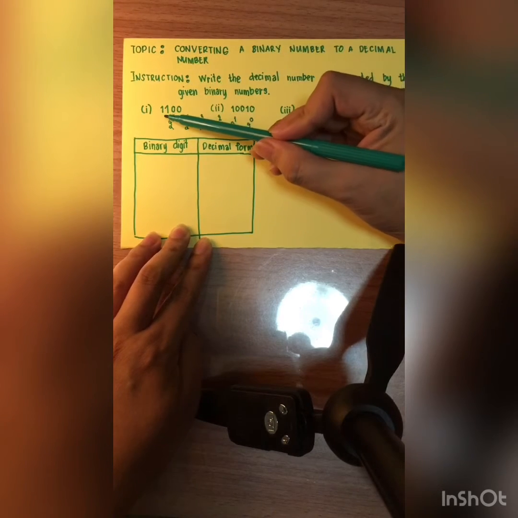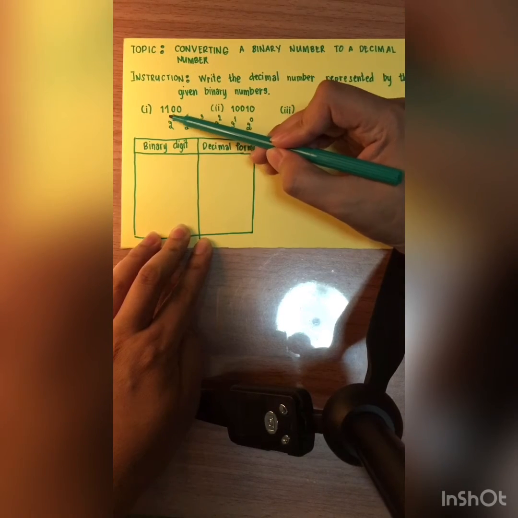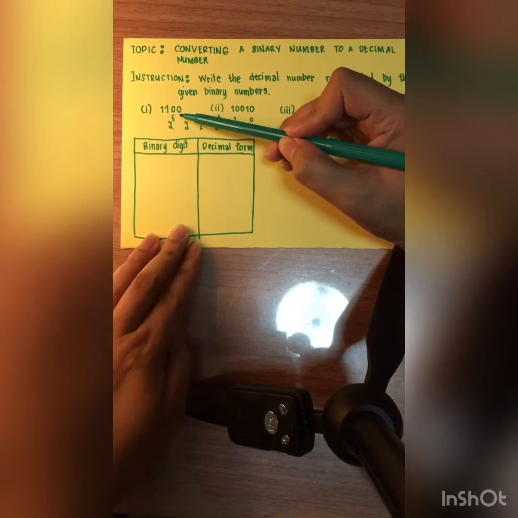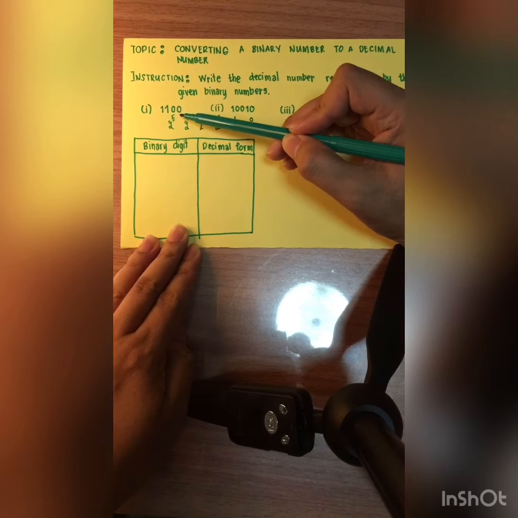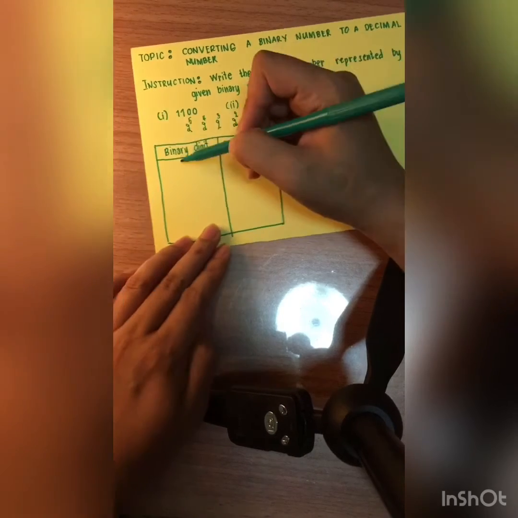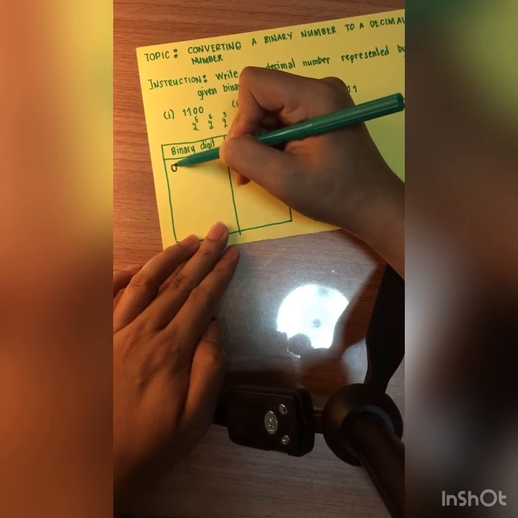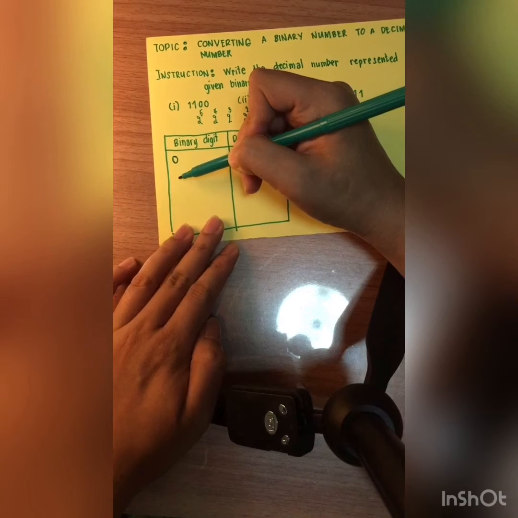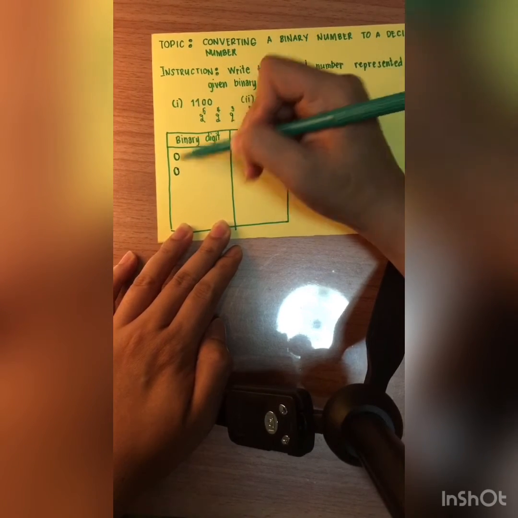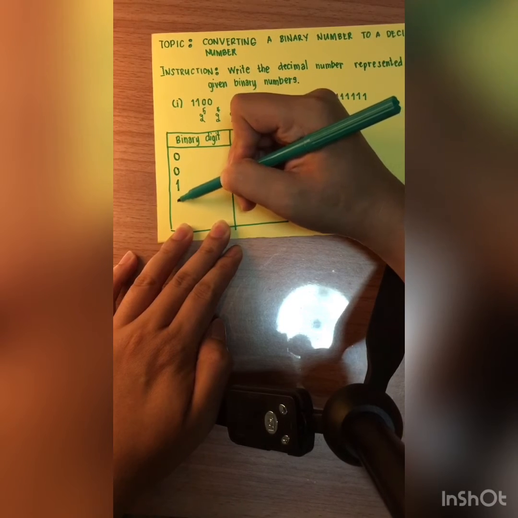So the first problem is 1100. We are always going to start at the least position, the least value. So we have 0, and you write it here, 0, 0, 1, and 1.